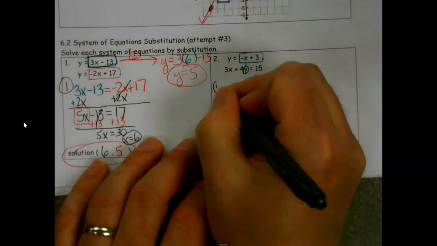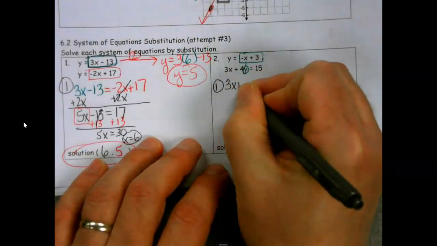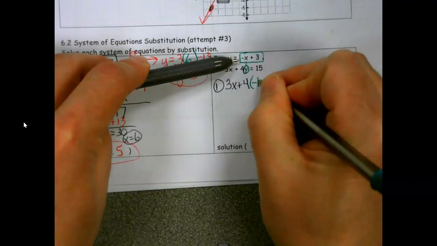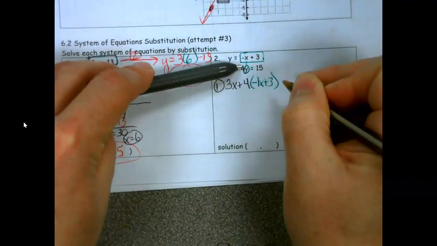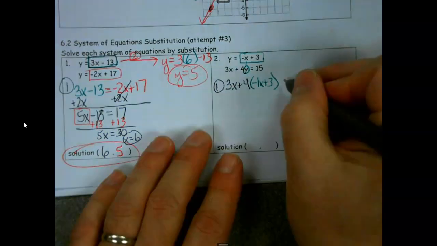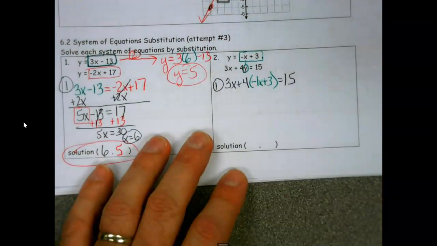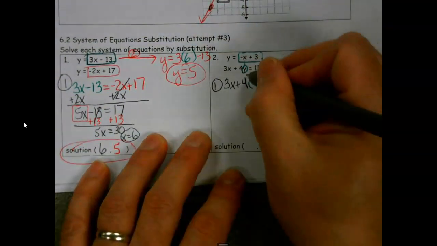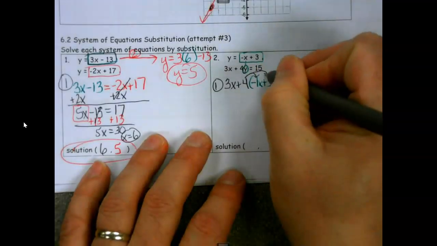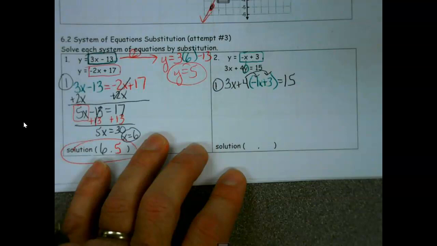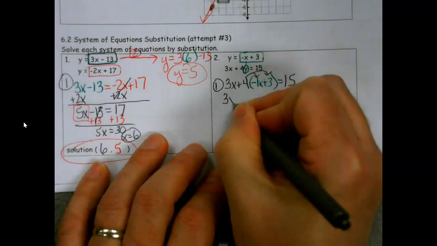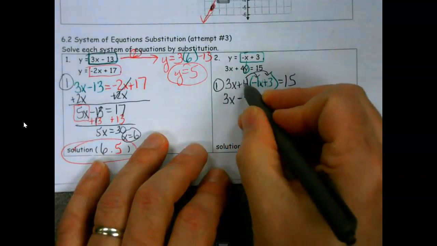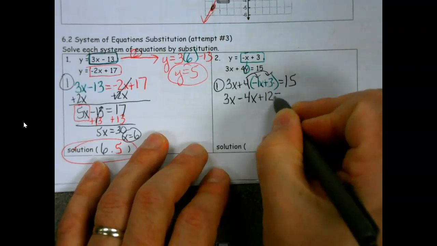So I start copying the second equation until I get to the y. Then I replace the y with what's in the box. That's why we put the circle here. Everything else stays the same. But you notice, now there's only one variable. So we're going to do a little distributing over here. 4 times -1 is -4. Again, use the calculator if need be. 4 times 3 is 12.